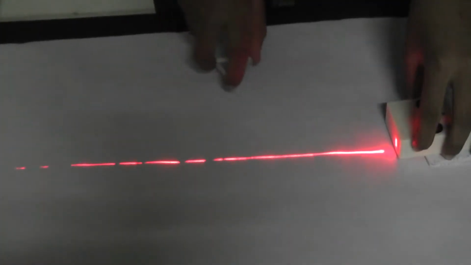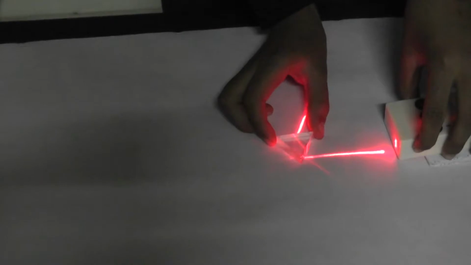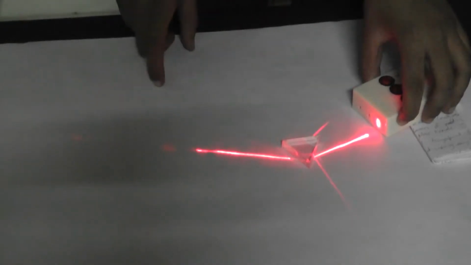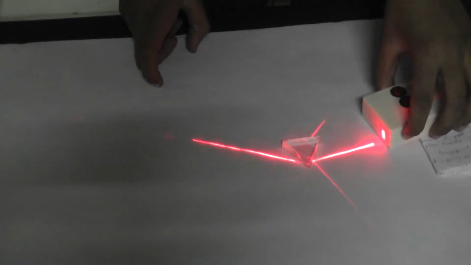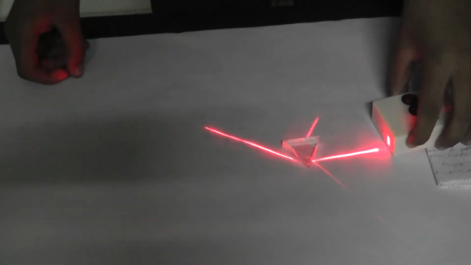Now we have the prism, and the light is going to deviate. As you can see the light is deviating, and now you are going to see the total internal reflection. Now you see that here the light is reflecting internally, and this happens generally when the light passes from the denser medium to the rarer.